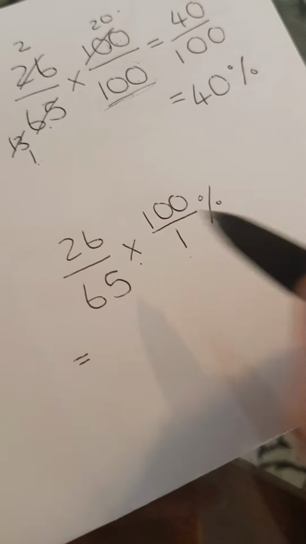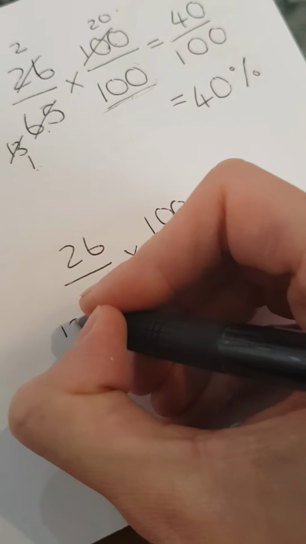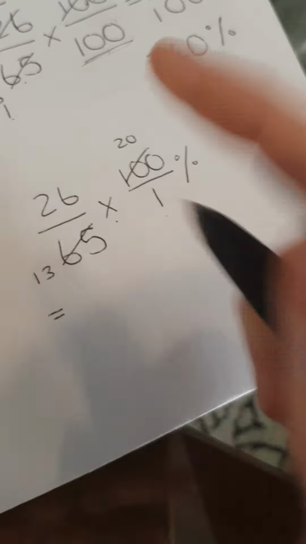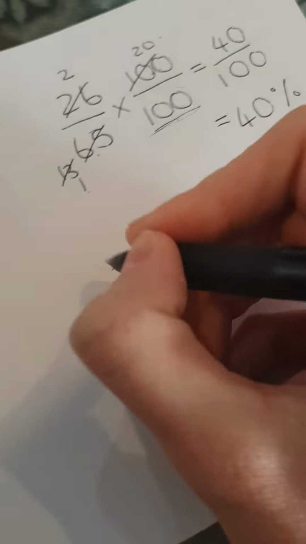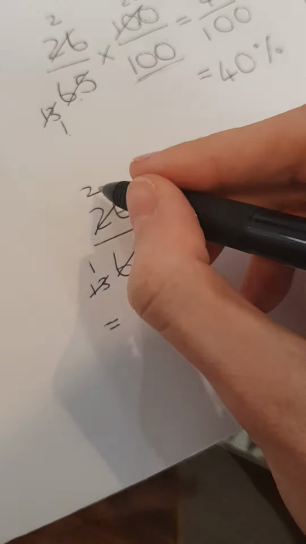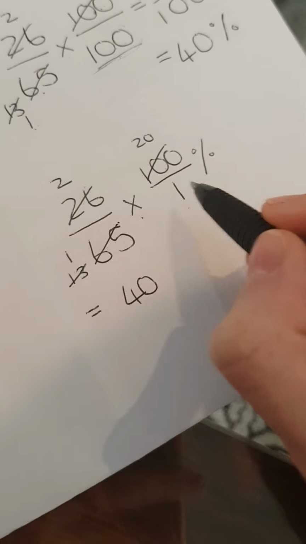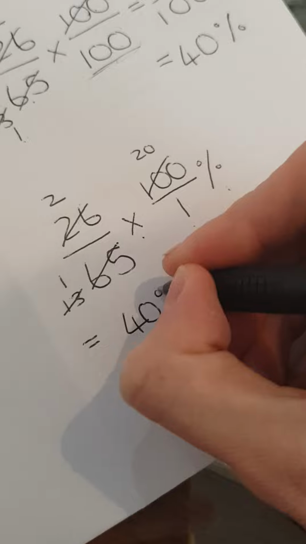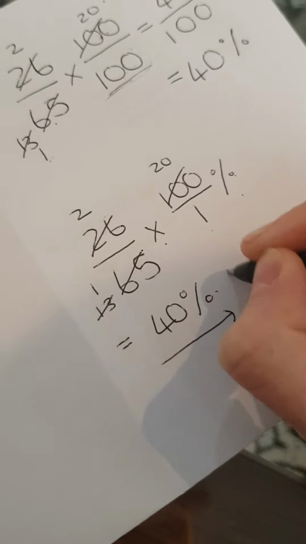We're multiplying fractions, so we simplify in our question. 65 divided by 5 is 13. 100 divided by 5 is 20. Now we can simplify further. 13 divided by 13 is 1. 26 divided by 13 is 2. We're ready to multiply out. 2 times 20 is 40. 1 times 1 is 1, so our denominator falls away. And as I said, our answer comes out exactly as a percentage. So we keep the percentage sign there. And there we go.